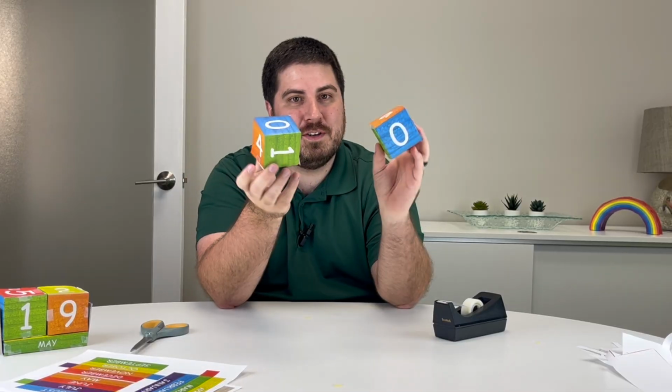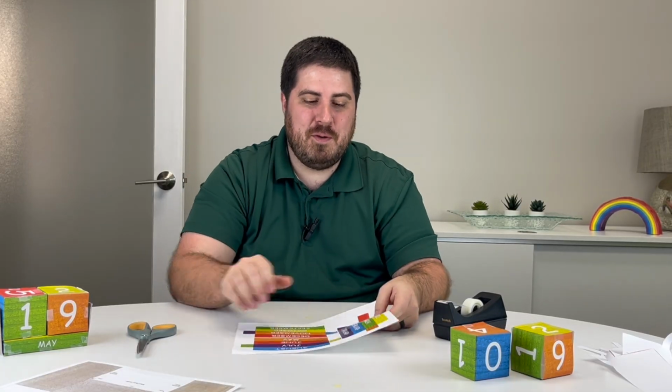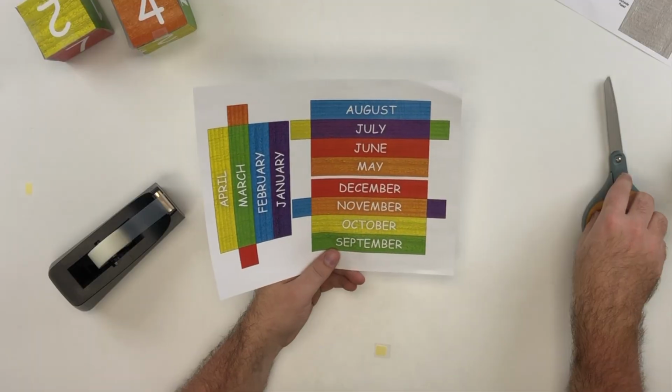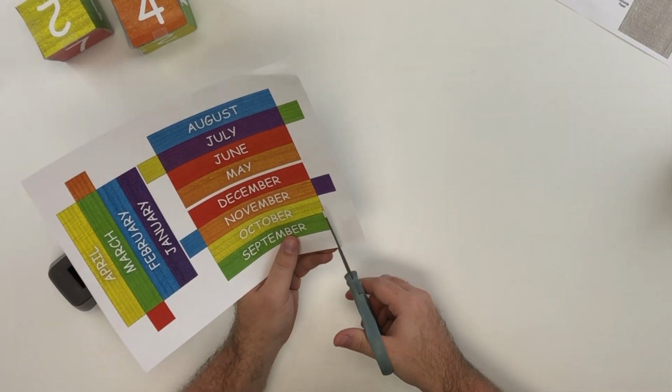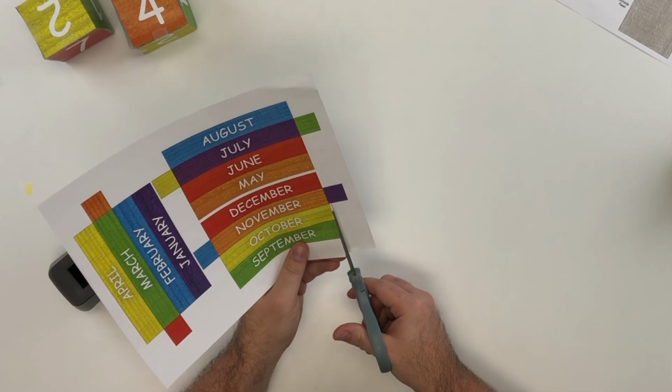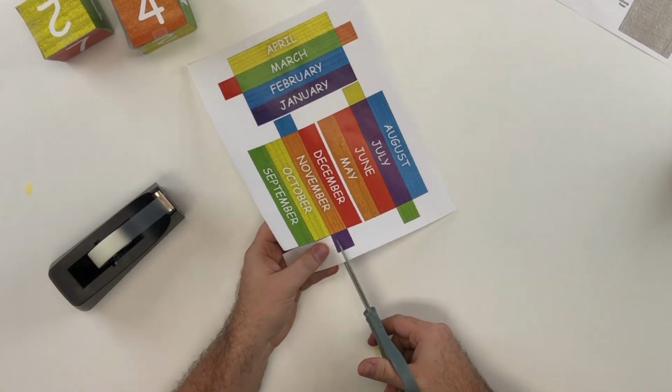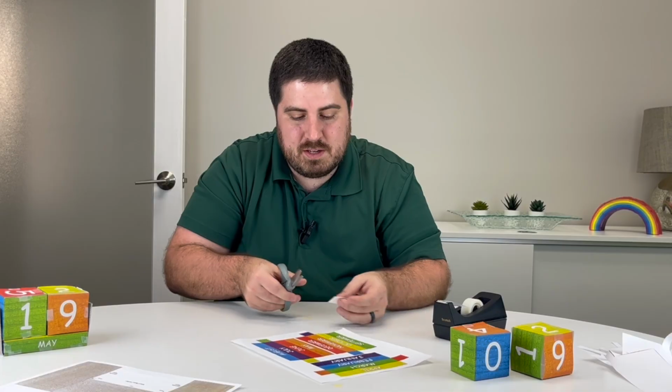And now you have your dice blocks. So now we have three. These are month blocks. So the month blocks will sit underneath the dice, and that will tell you the month.